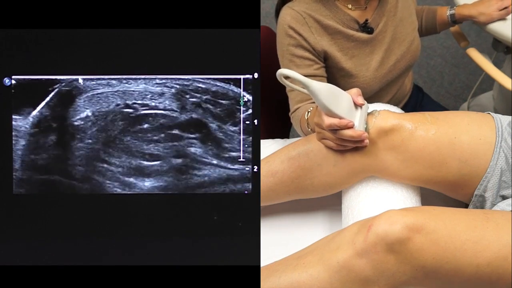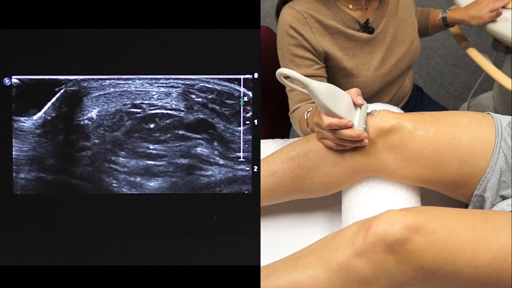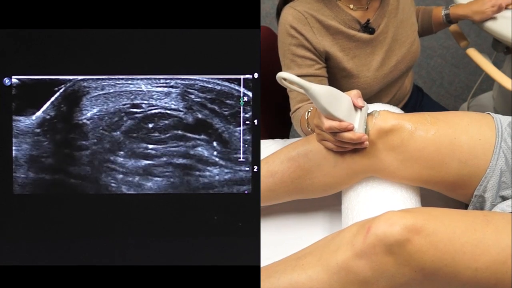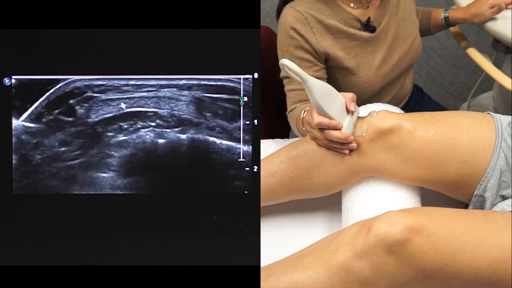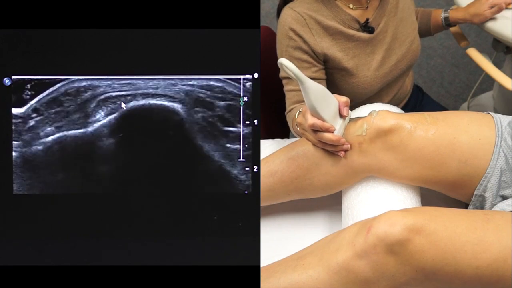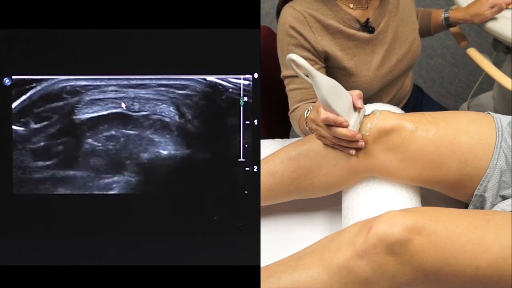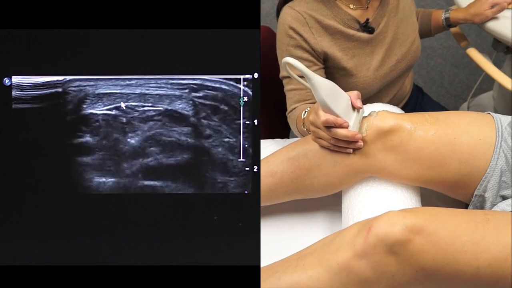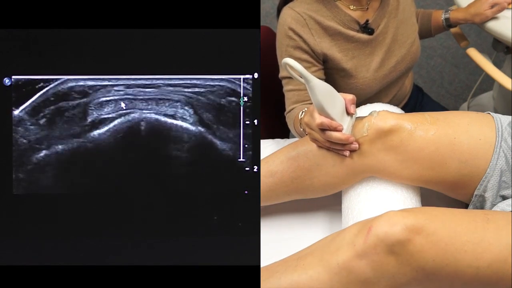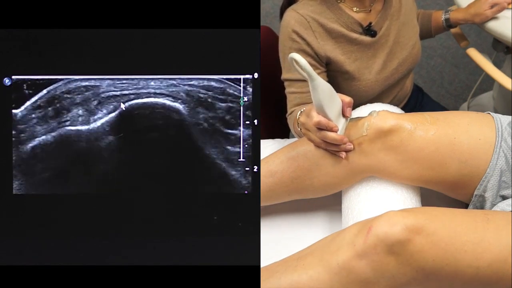And so if you're only scanning in this location in long axis, you may miss pathology that is in this location. So you want to make sure that you image it in two views, but also that you sweep from side to side. And you move from the most cranial aspect, and you keep scanning it till the most caudal aspect at its insertion.